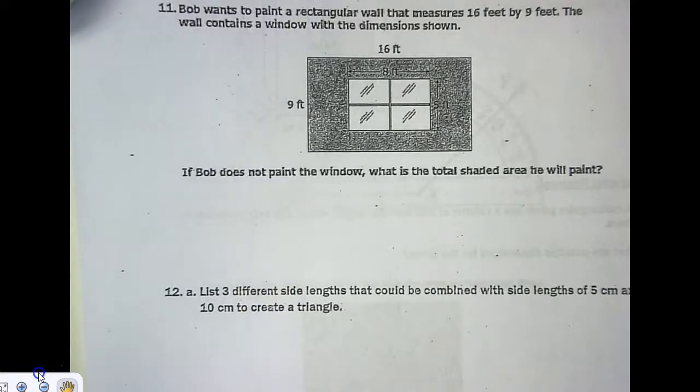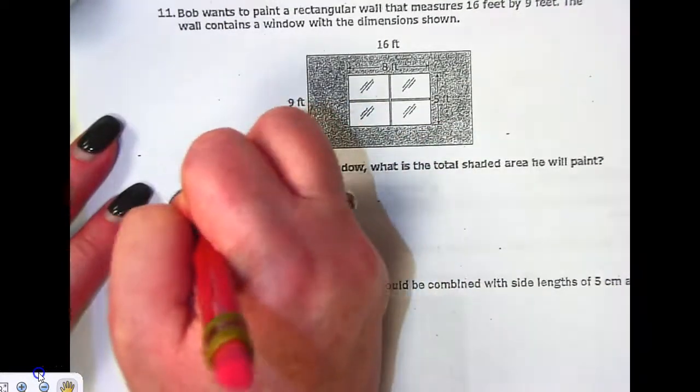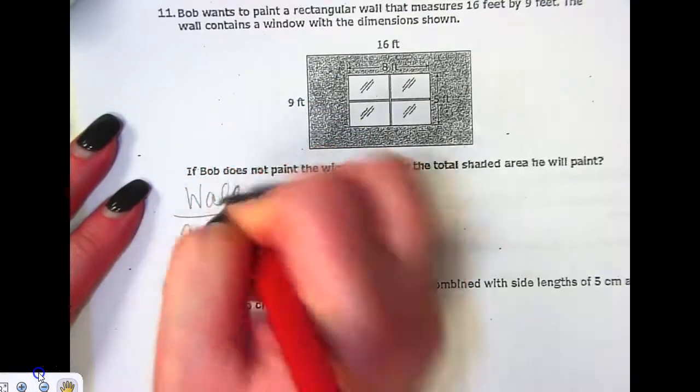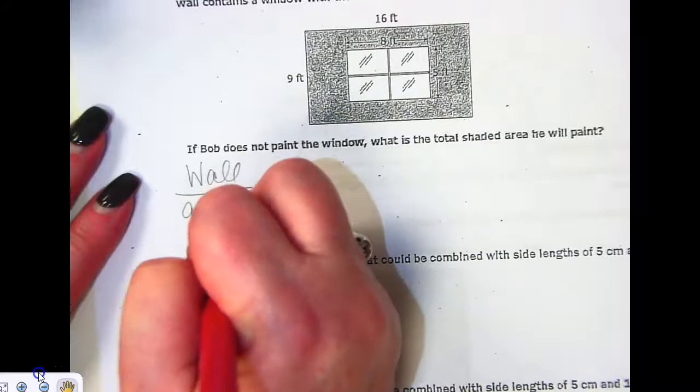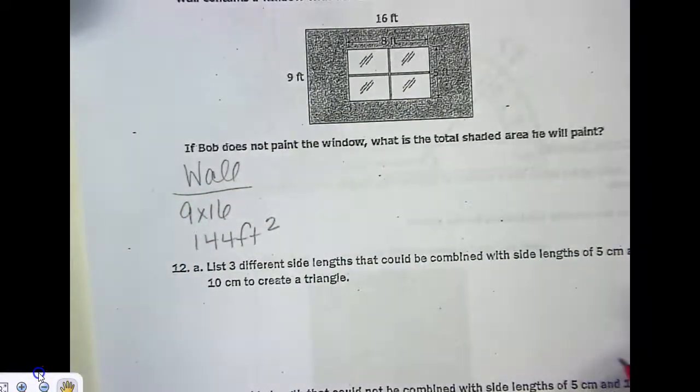What do you think, Jesse? 9 times 16 to find the area of the whole thing. So the wall is 9 times 16, and we get 144 feet squared. Okay, now we know the whole thing. Now what?